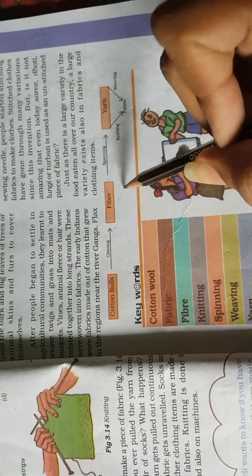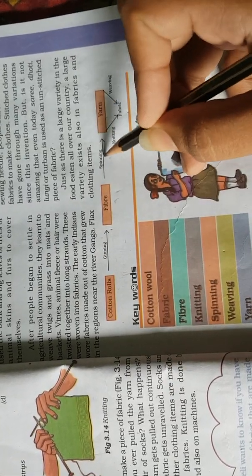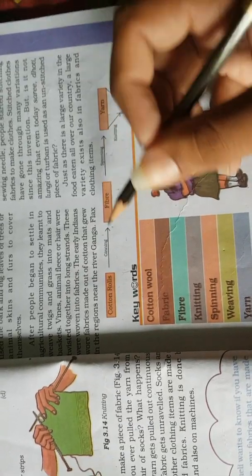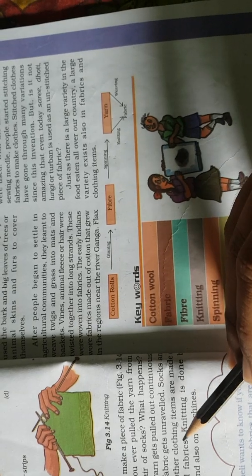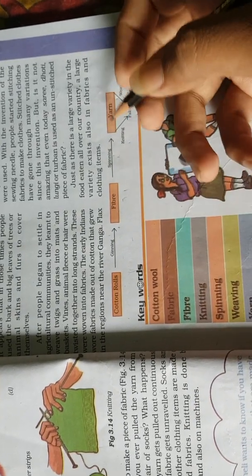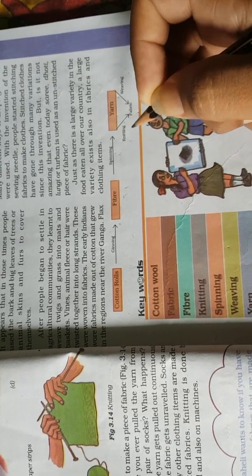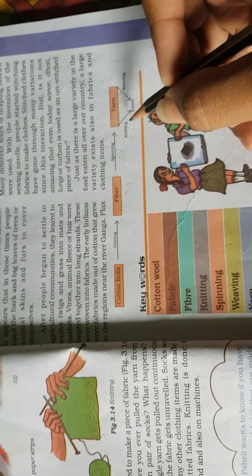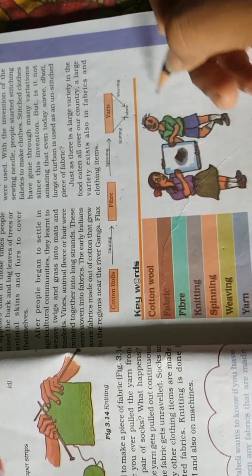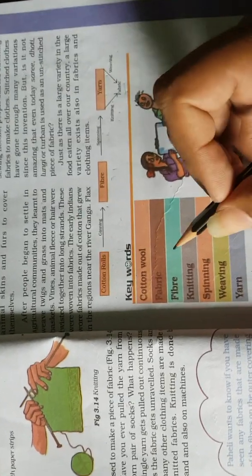After fiber comes spinning, in which they spin it and it becomes yarn. Then by knitting and weaving, in weaving they use looms, and knitting is done by hand, and nowadays technology has advanced, so they use machinery for knitting and weaving, and it becomes fabric.